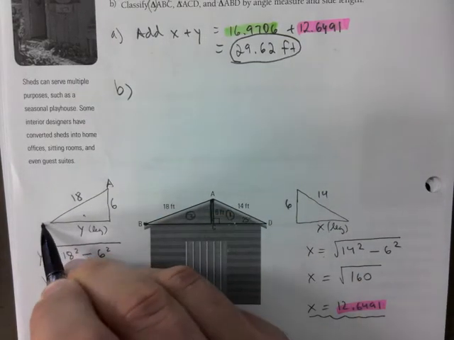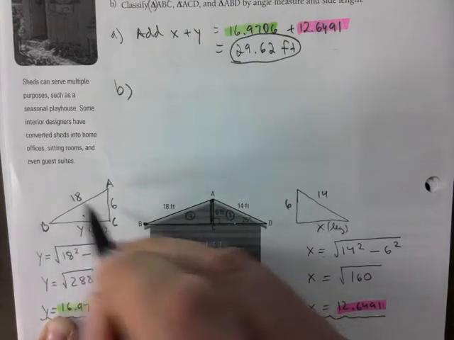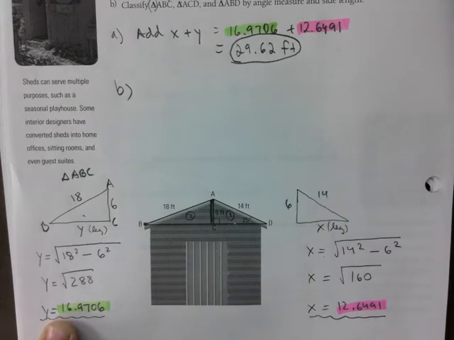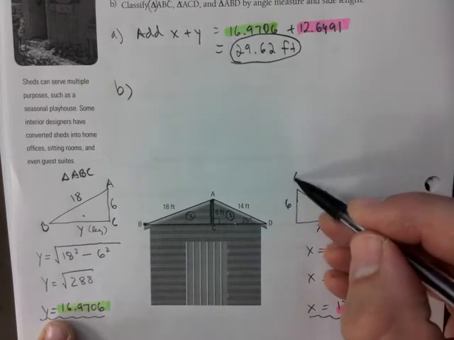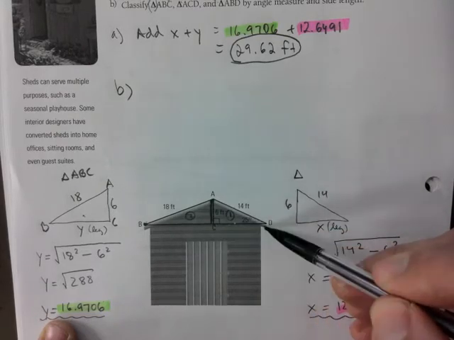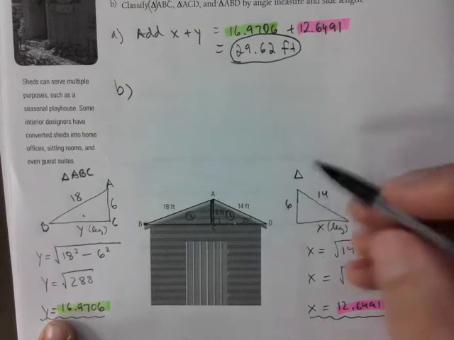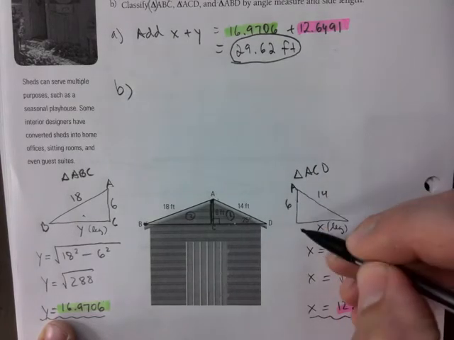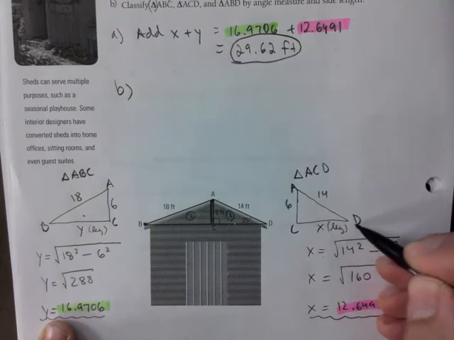Let's do that. Follow me. So this is triangle ABC. This is triangle, according to the top there, ACD, right? ACD. So this would be ACD. Just make sure we have the letters written in there so you know that this is that.